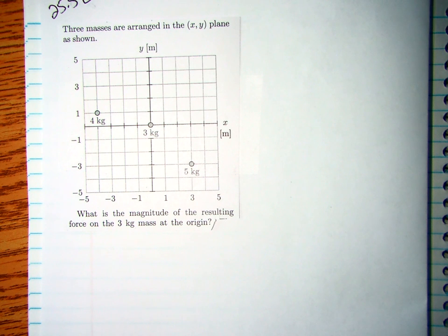So there are a bunch of forces in here. The 4 kilogram mass is pulling on the 3 kilogram mass, and the 3 kilogram mass is pulling on the 4 kilogram mass, and the 5 kilogram mass is pulling on the 3 kilogram mass, and the 3 kilogram mass is pulling on the 5 kilogram mass, and the 4 kilogram mass is pulling on the 5 kilogram mass, and the 5 kilogram mass is pulling on the 4 kilogram mass. And they could either move or not move depending on if they're fixed or not.